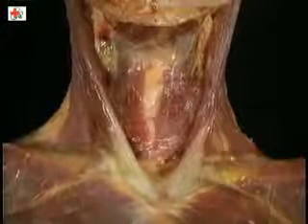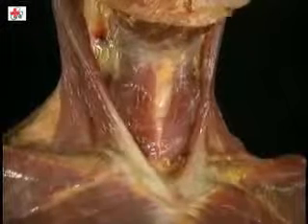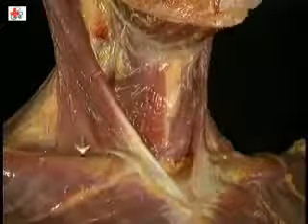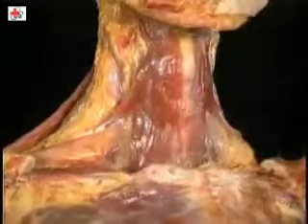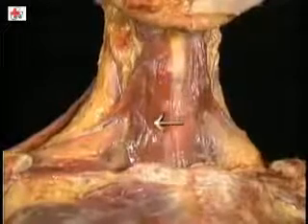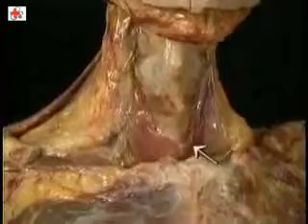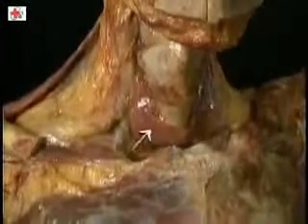We'll start by looking at the front of the neck, with just the skin and subcutaneous tissue removed. We'll remove the sternocleidomastoid muscles and the clavicles. And we'll also remove these slender muscles, the infrahyoid muscles. We'll see them later. This is the thyroid gland. We'll see it later too. For now, we'll remove it.